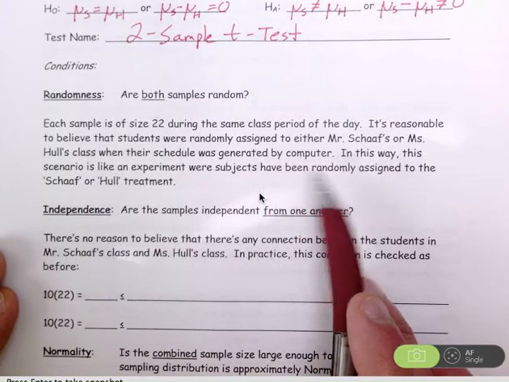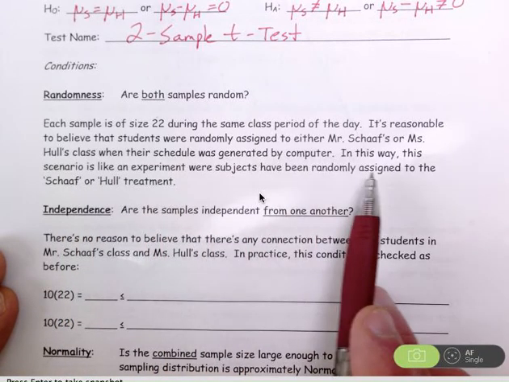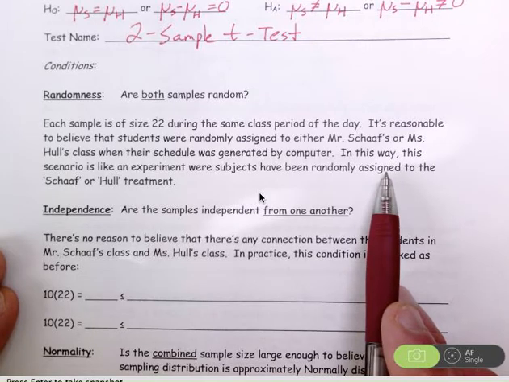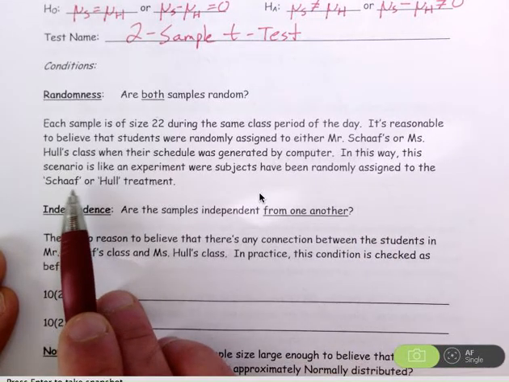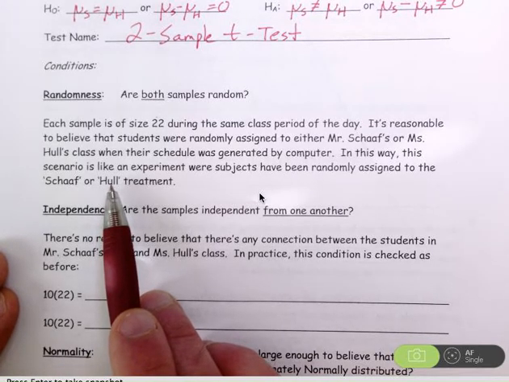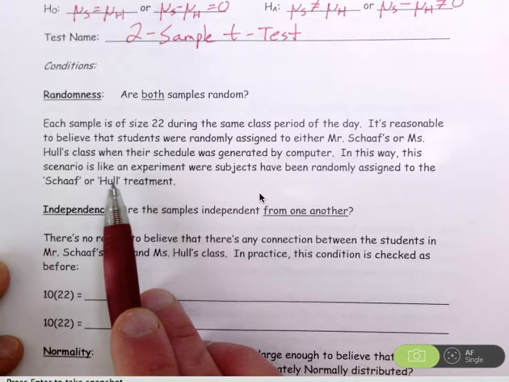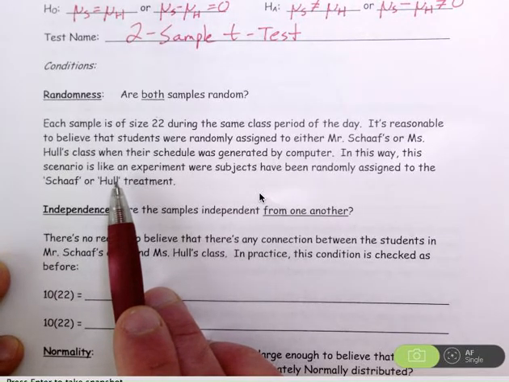So in this way, this scenario is like an experiment where subjects have been randomly assigned to two different treatments, the Schaff treatment or the Hull treatment. So there are many scenarios in which we have two treatment groups, and we're interested in considering the difference between the mean response from those two treatment groups. This is essentially what we're doing here. So it's important that randomness be a part of both samples.